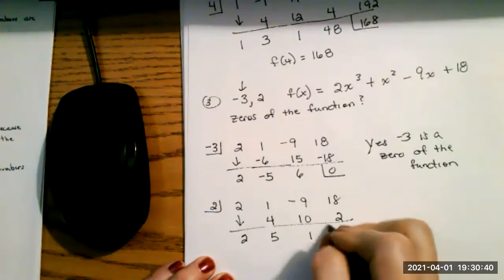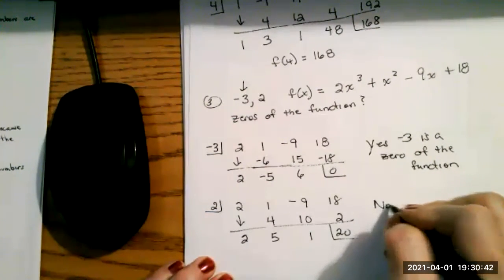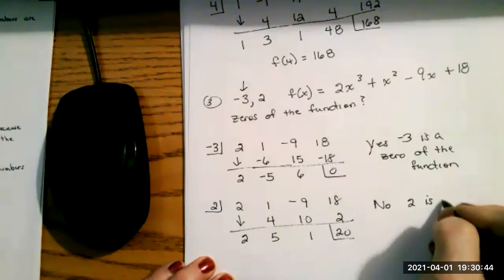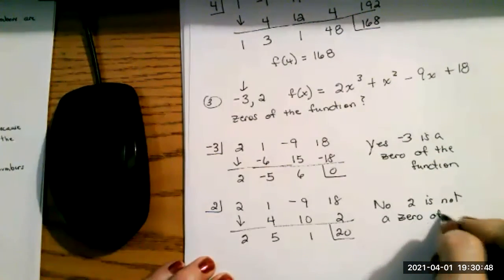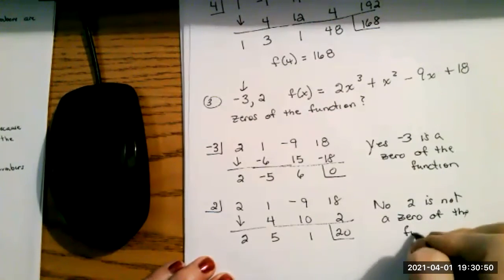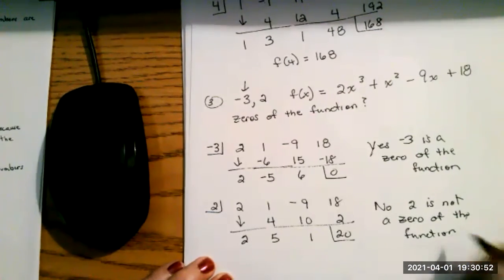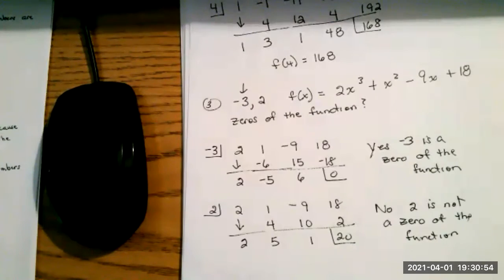Looks like I get a 20 on this one. So no, 2 is not a 0 of the function, because my remainder was 20 and not 0. Any questions on that one?